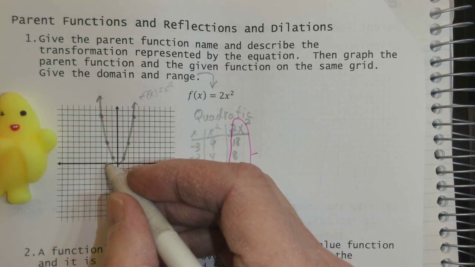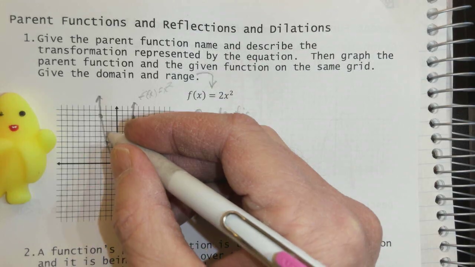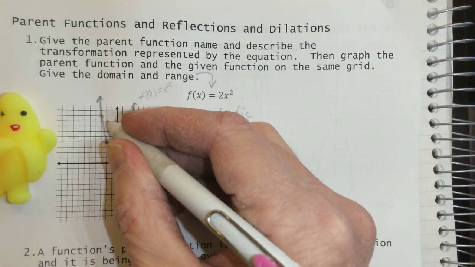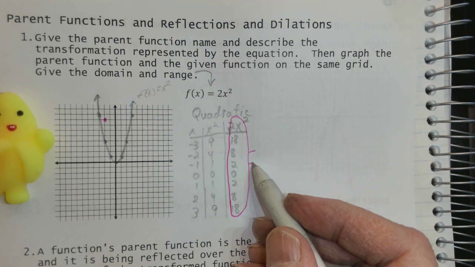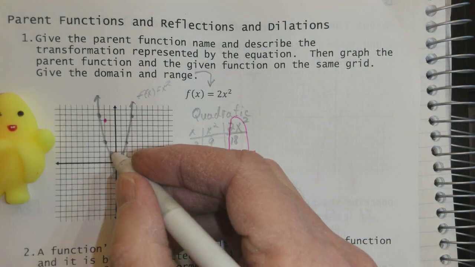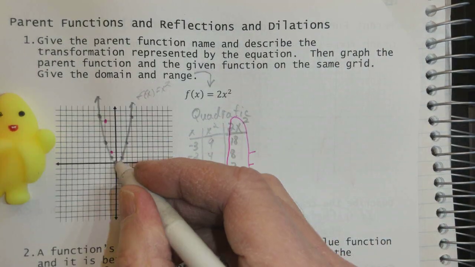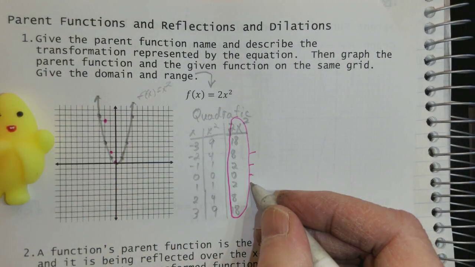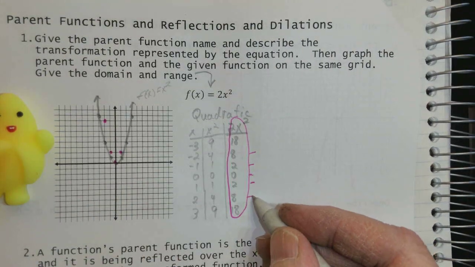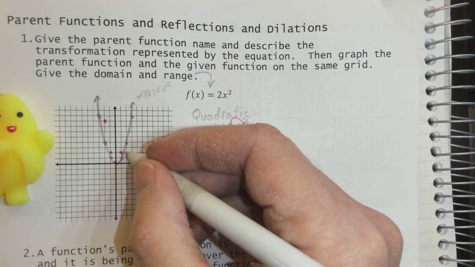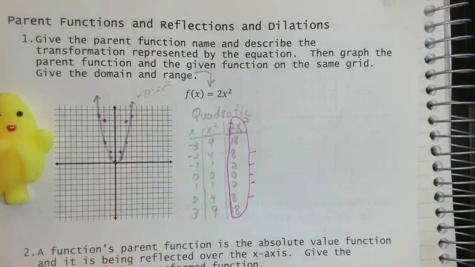You see -2, 4 is here, but we're going to -2, 8. 5, 6, 7, 8. -1, 2. 0, 0. 1, 2. 2, 4, 5, 6, 7, 8. 2, 8 there.